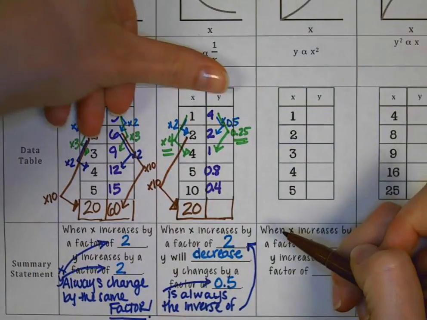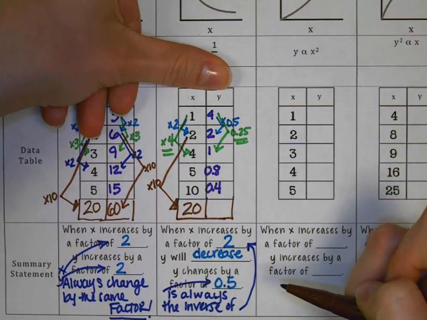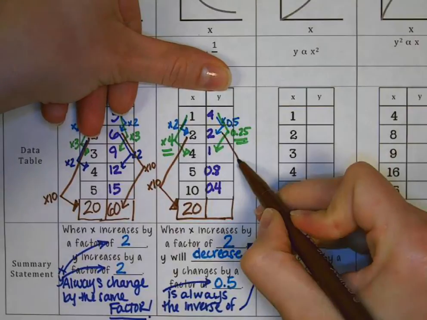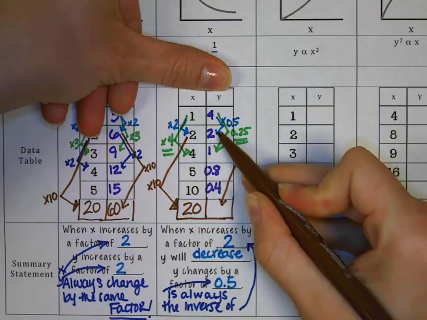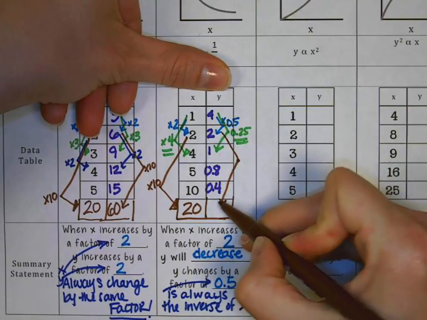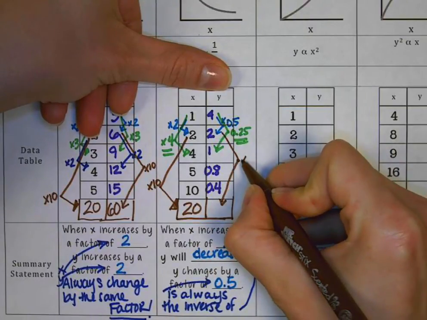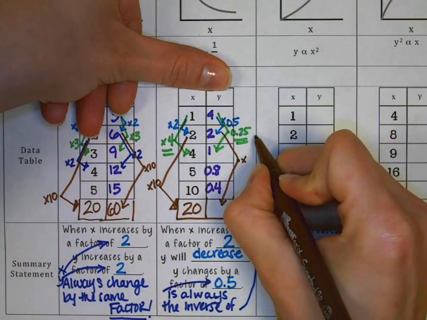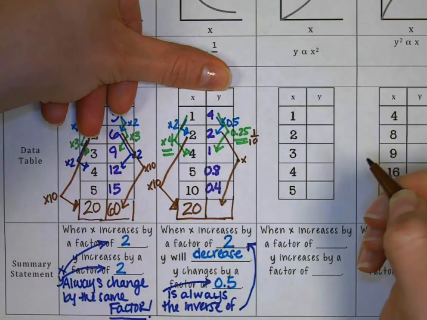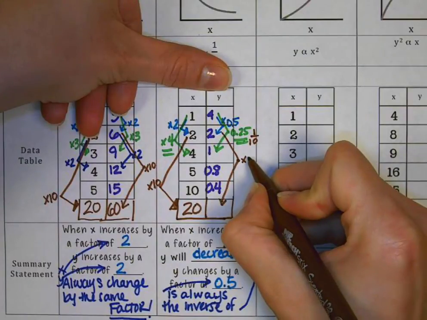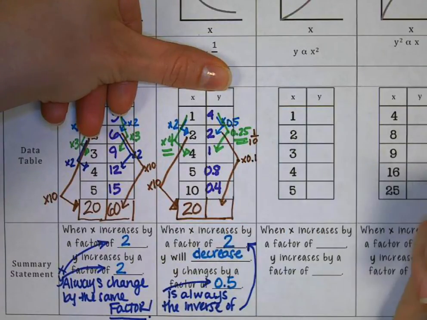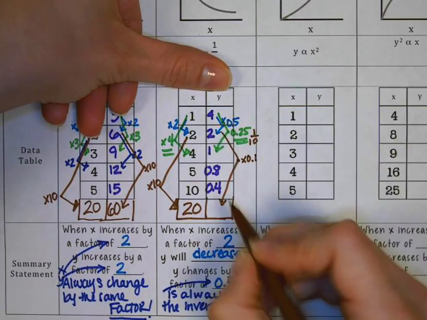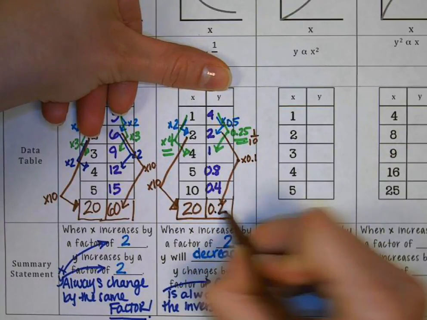Let's cover up that equation so we can solve this using proportions. If I should follow my trend from here, 2 to something should change by a factor of the inverse of 10. So 1 over 10 would be simplified into a decimal as 0.1. 0.1 times 2 is equal to 0.2.